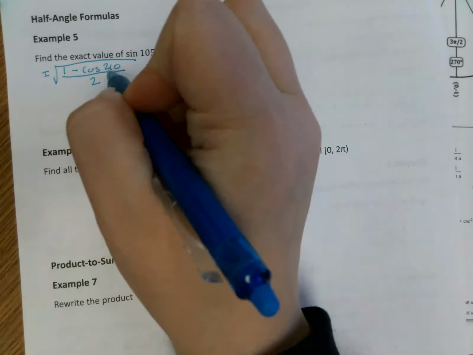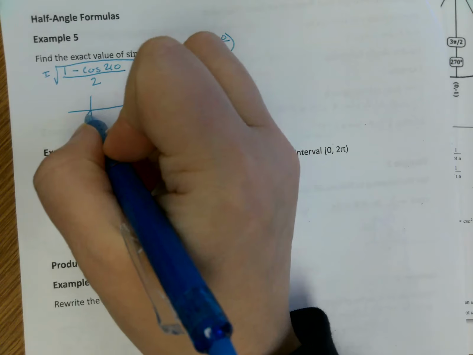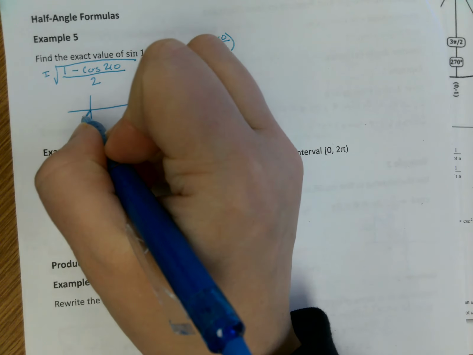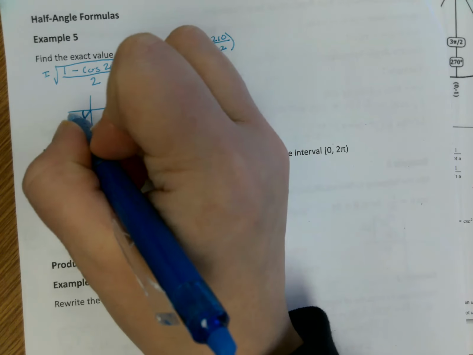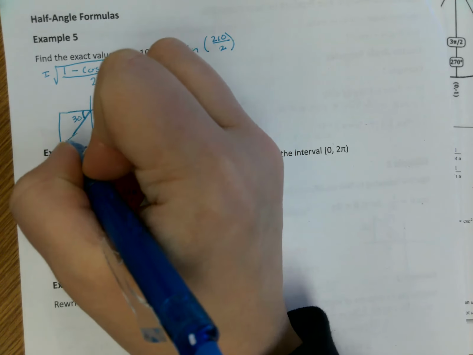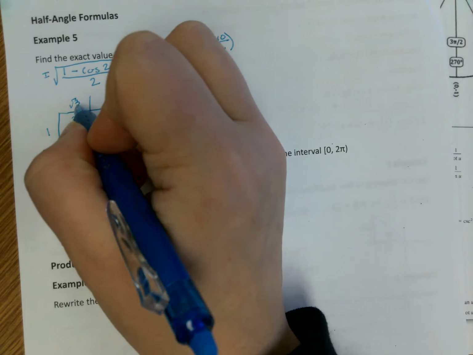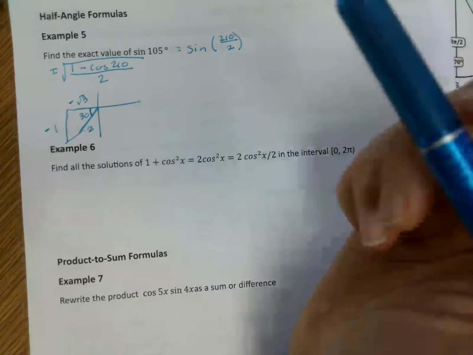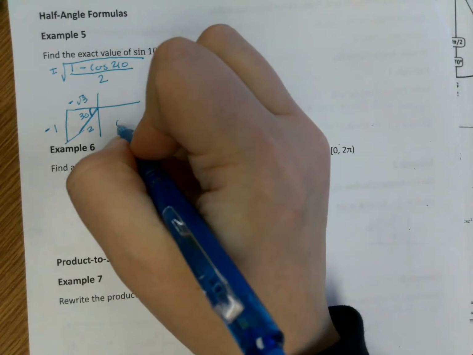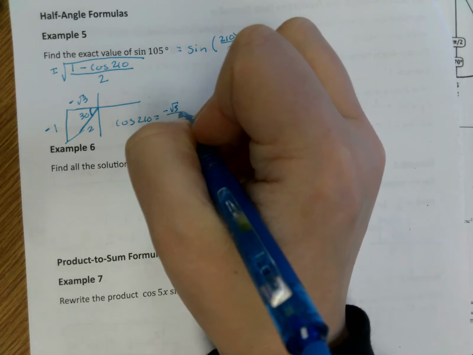So now that I have this cosine 210, I know that I can draw this in this quadrant because this right here is equal to 210. If I want to figure out this angle, I'd subtract 180, so I know my reference angle. So I'm setting up this triangle. Right here across from 30 is 1, square root 3, and 2. This is negative, and my 2. So we're looking at cosine of this. So cosine of 210 is equal to negative square root 3 over 2.